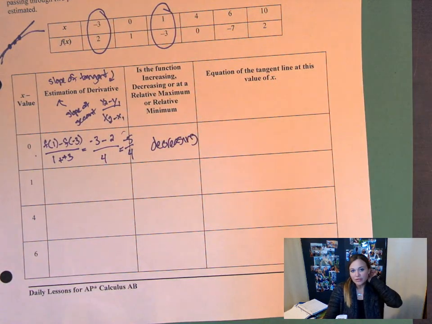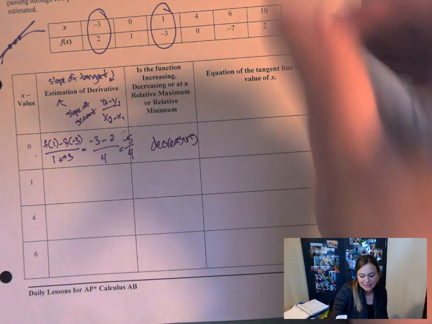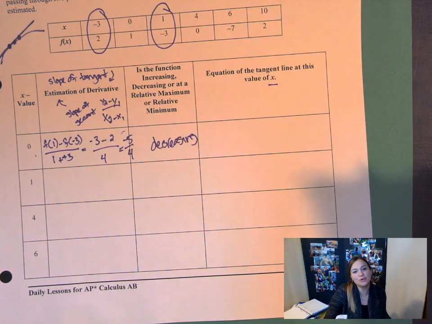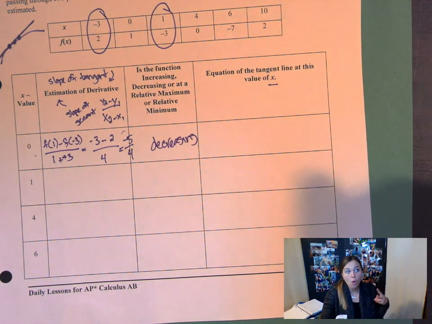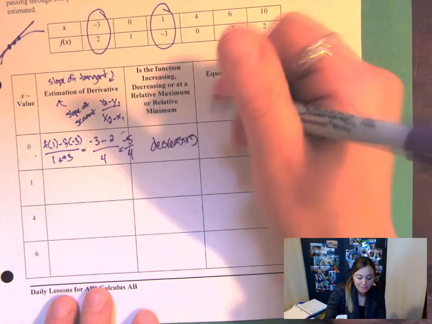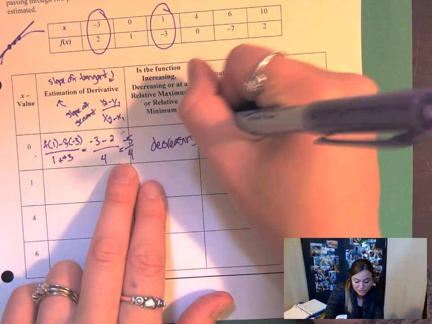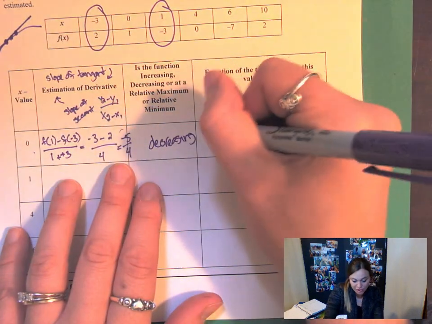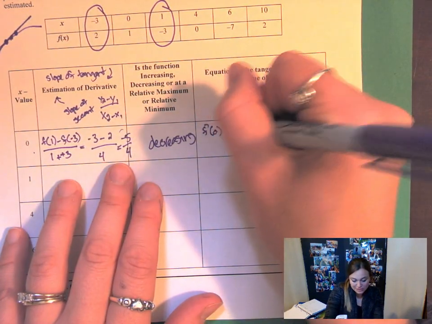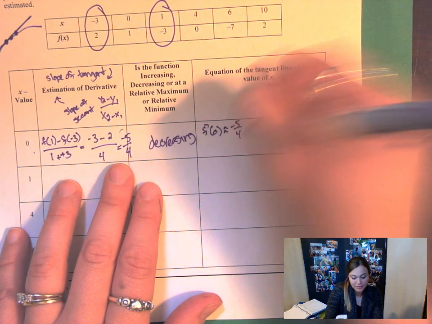And this one's a little weird then. If we're finding the equation of the tangent line to x, there are two things that I need to find the equation of the tangent line. What are they? Slope and a point. My slope is going to be what I just found. So f prime of 0 was approximately negative 5 over 4.